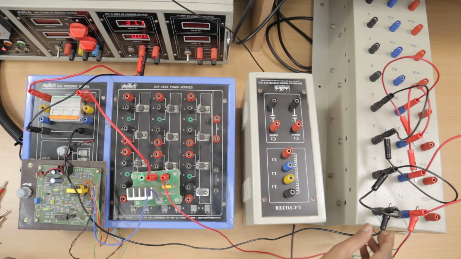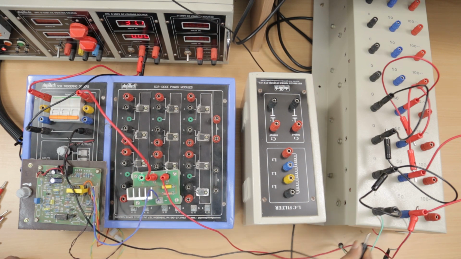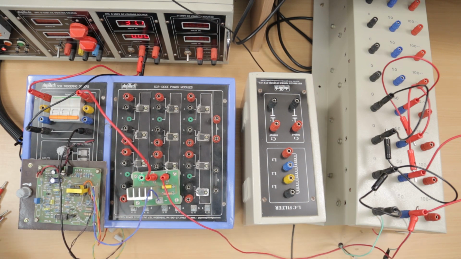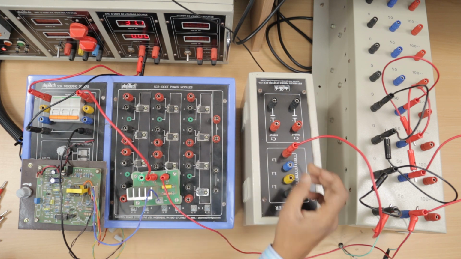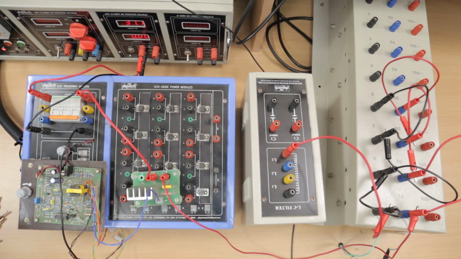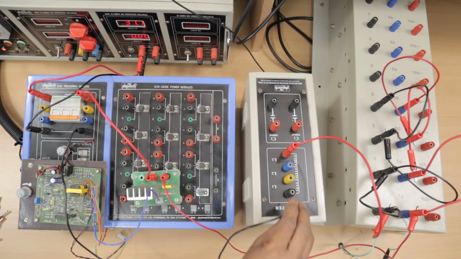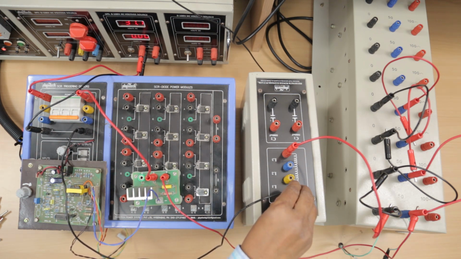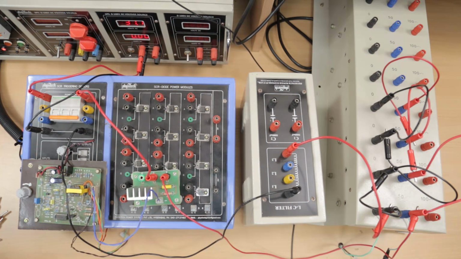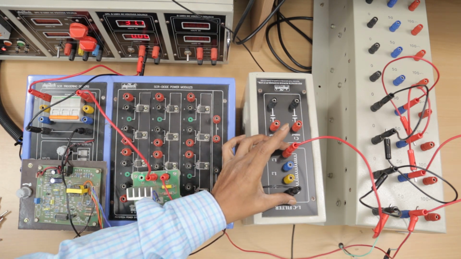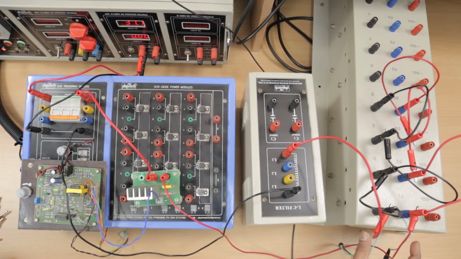Remove one of the resistive load terminals, connect from the removed resistive terminal to the inductor terminal, and connect the other inductor terminal to the MCB output neutral terminal. Now between the black and red terminal the inductance value is 6 millihenries and the resistance value is 12.5 ohm. Now we are working on the RL circuit.